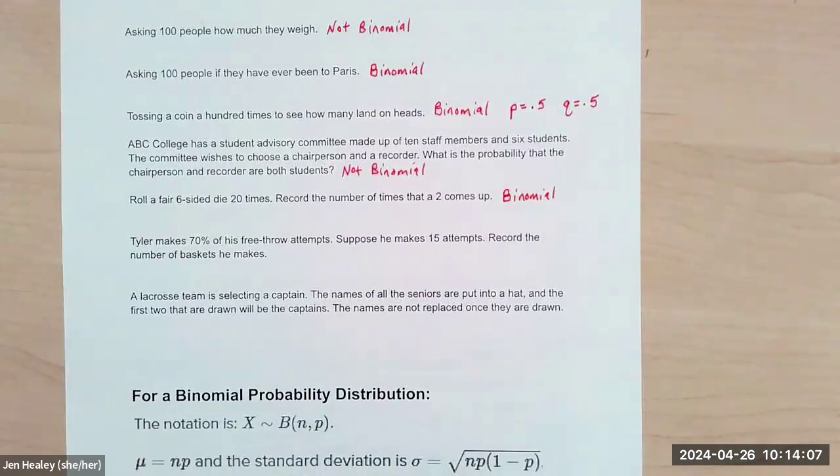Tyler makes 70% of his free throw attempts. Apparently this is a basketball thing. Suppose he makes 15 attempts. So he throws the basketball 15 times and tries to get it into the basket. I'm saying these words because I am not a sports person, so sometimes people need these explanations. He's trying to get them in the basket. He makes 70% of the ones that he usually tries. Record the number of baskets that he makes.